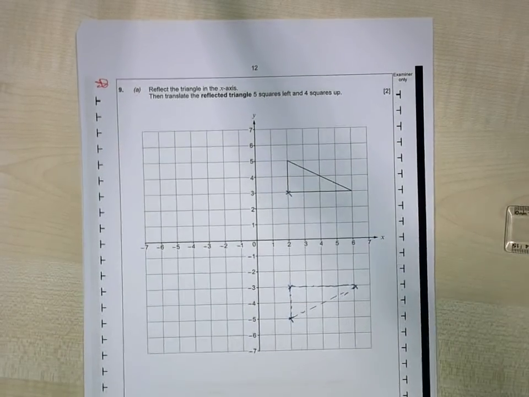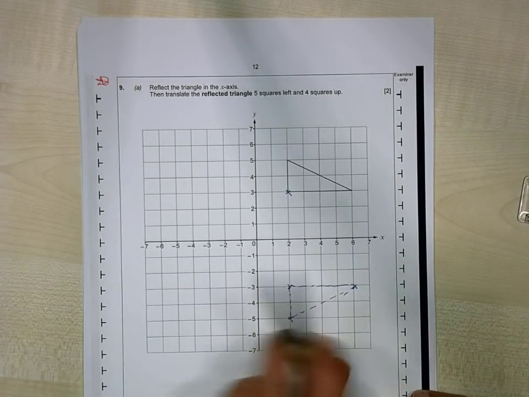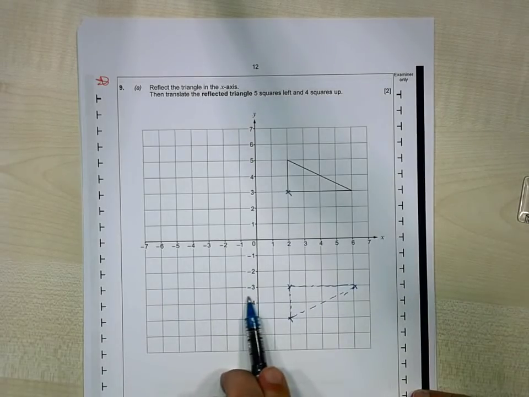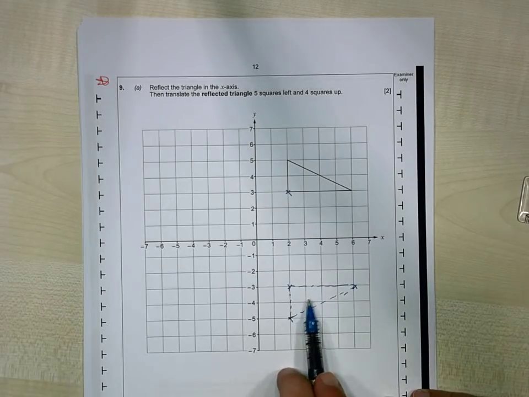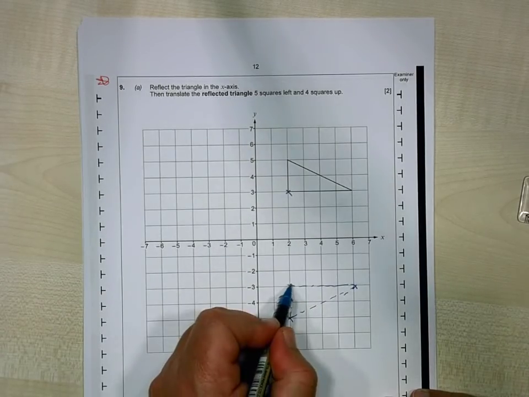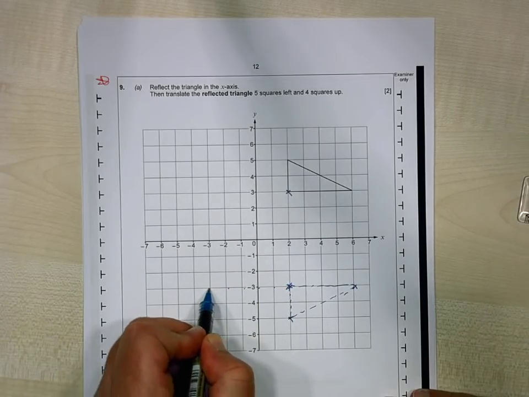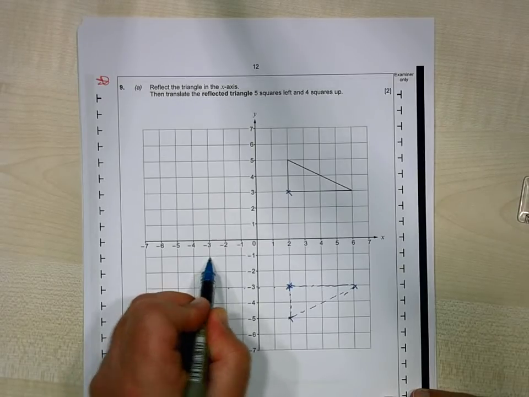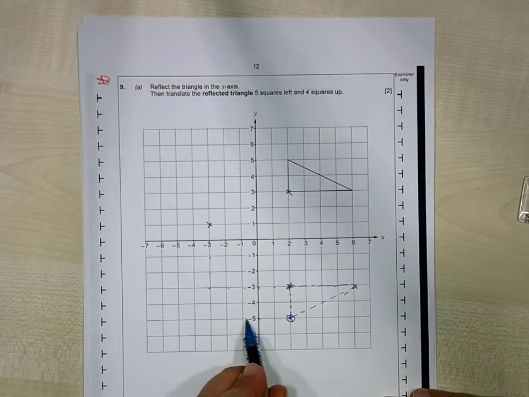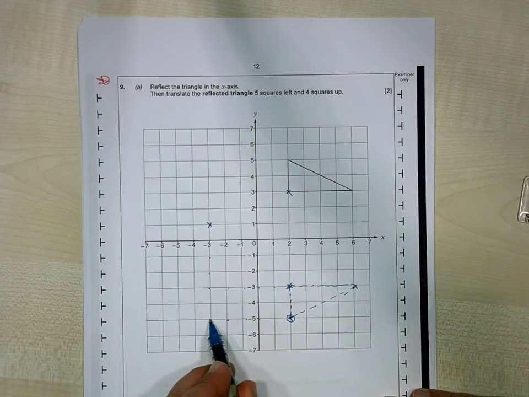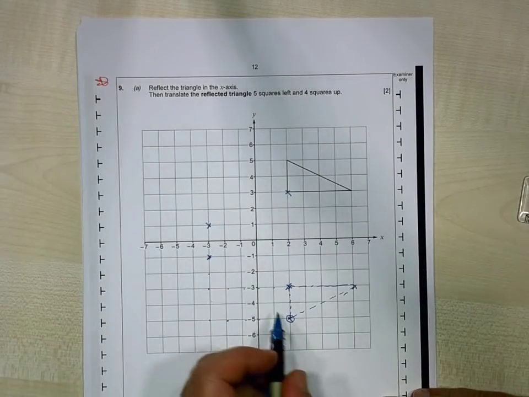And then it says, we will now want you to translate it. When you translate, you move, but you don't change its orientation. So it's just being moved. It'll stay in the same position as far as turn is concerned. So 5 squares left. So this top corner here is going to move 1, 2, 3, 4, 5. And then 4 up. 1, 2, 3, 4. This corner, 1, 2, 3, 4, 5. 1, 2, 3, 4 to there. And then you can just complete from there.